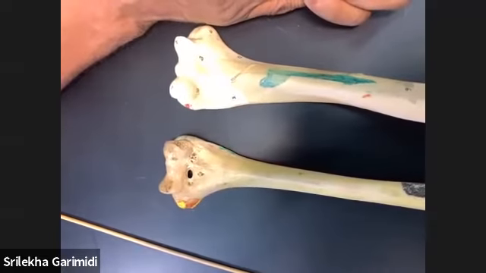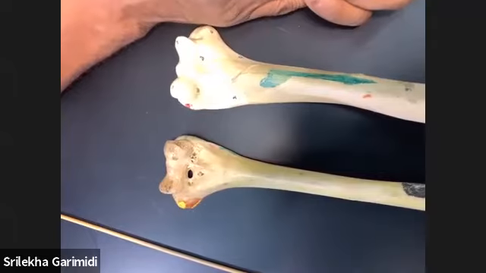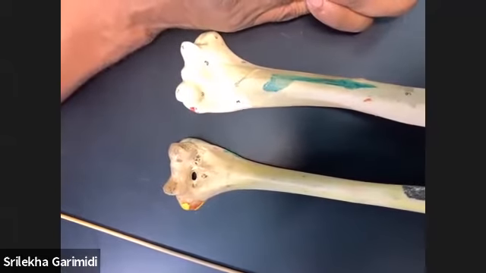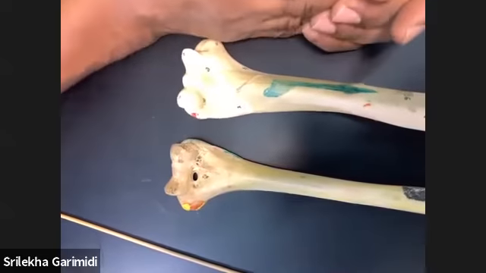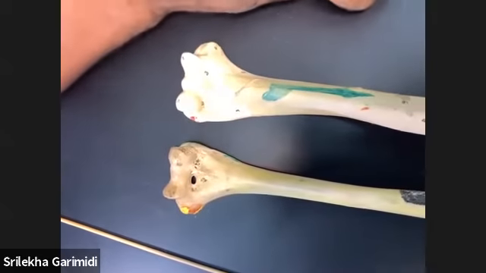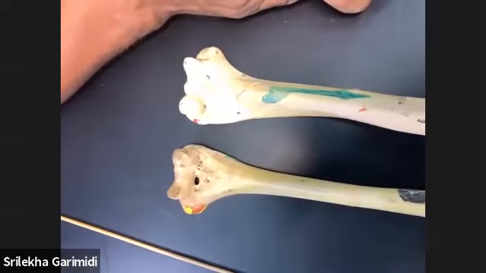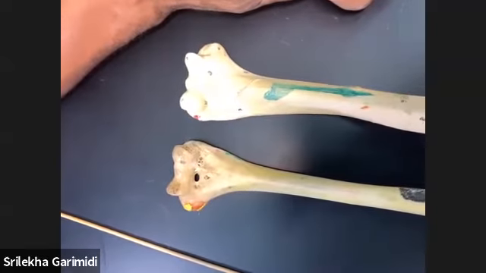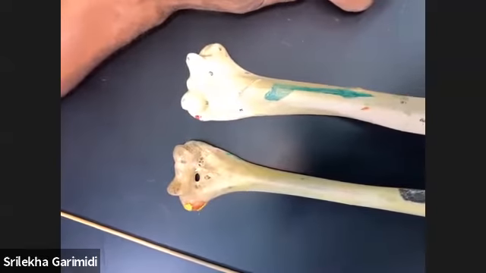Right. M, extensor digiti minimi. The mini-me is the M. And then the B now is the extensor carpi radialis brevis.